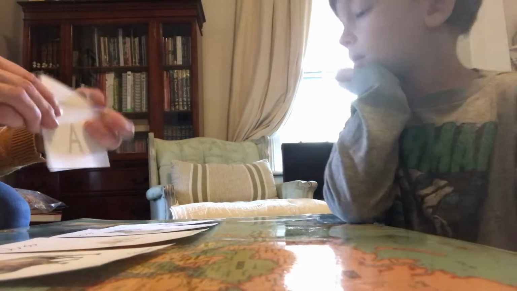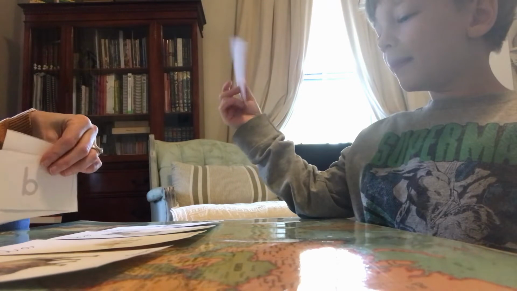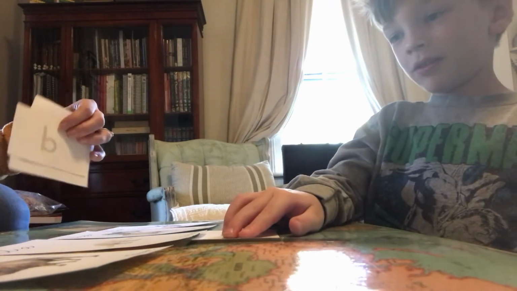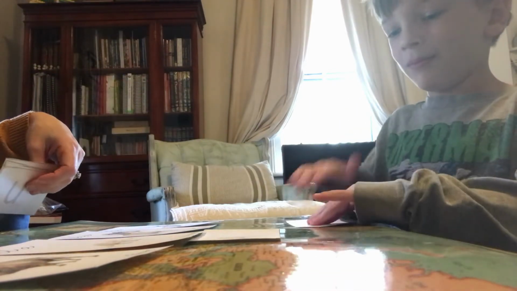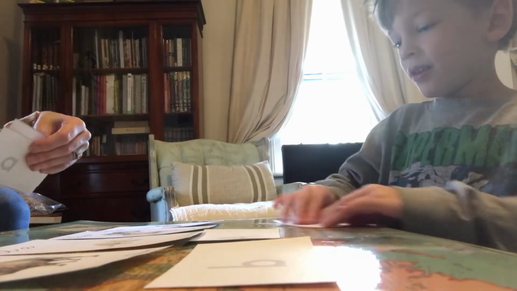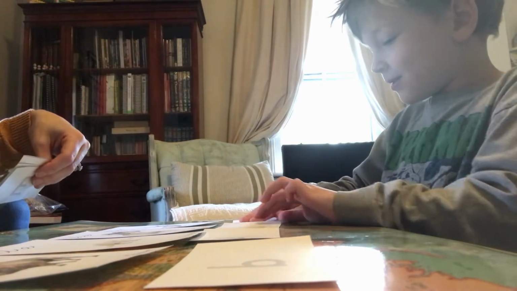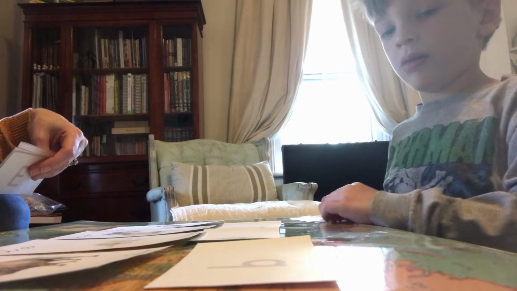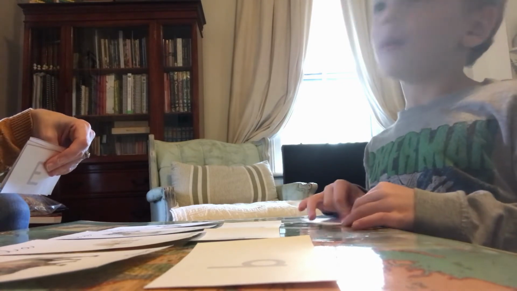Ready? Okay. Where does this one go? Where does that A go? Right here. Nope, that's a U. Yes. Ding, ding, ding. Where does this B go? Where does this U go? Where's this A go? Nope, that's an E. Where's the A's? I don't know.